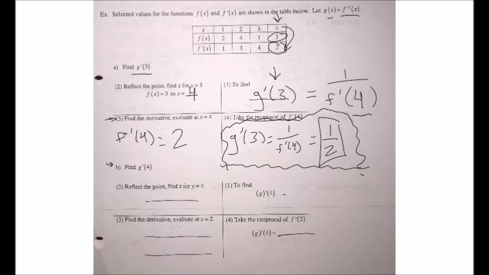Find g prime of 4. That's going to be equivalent to 1 over f prime of whatever 4 produces for us. So to reflect the point, find an x for y equals 4. So I need f of x equals 4. All right, so let's look for that. I'm going to come up here. If my y value needs to be 4, my x value must have been 2. Let me go back to my scratch work here. The whole problem is saying 1 over f prime of 2. That's the entire problem. So let's evaluate the derivative at 2 for f.